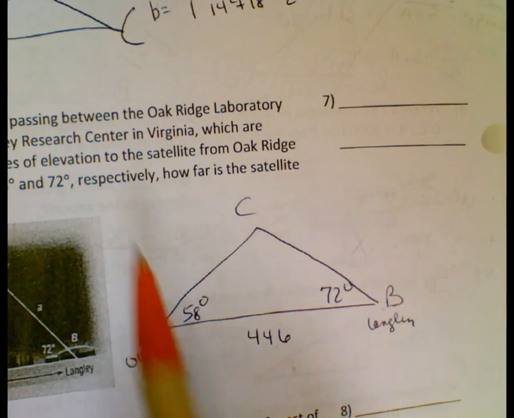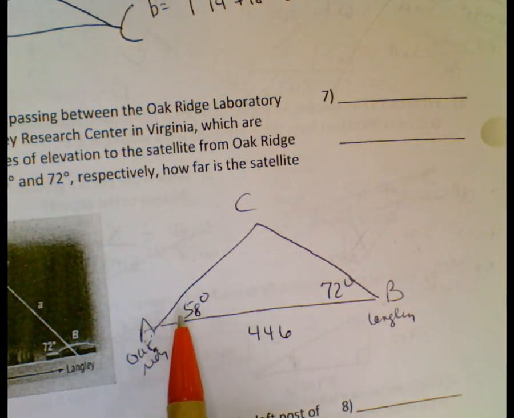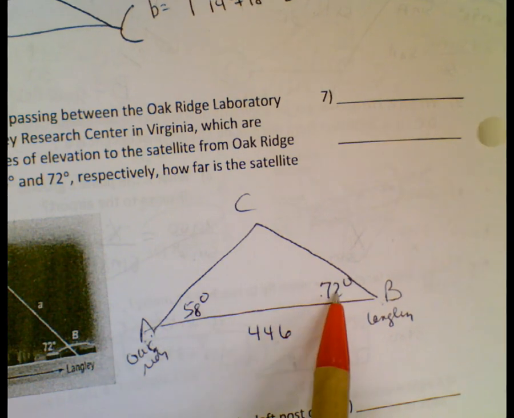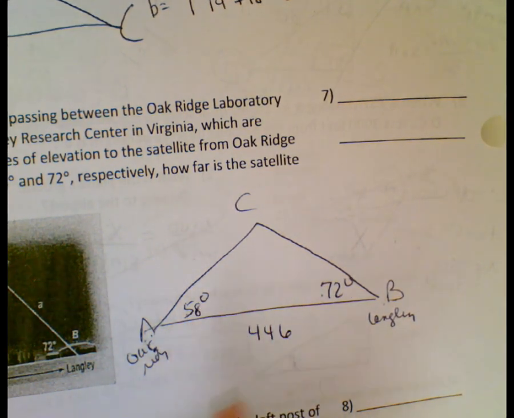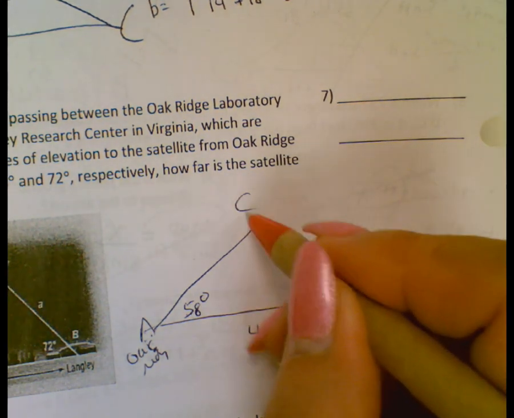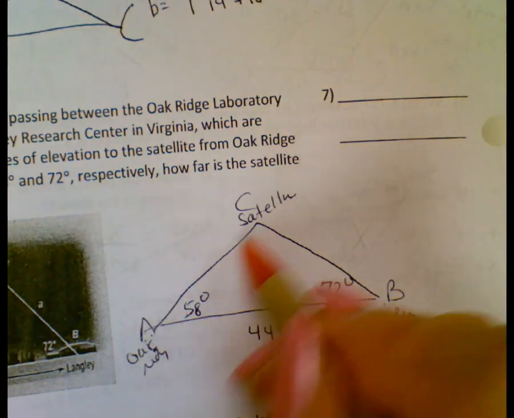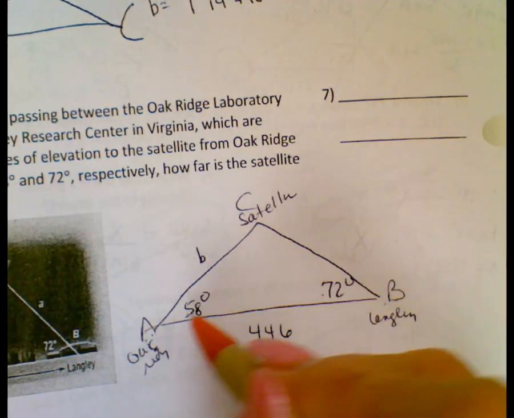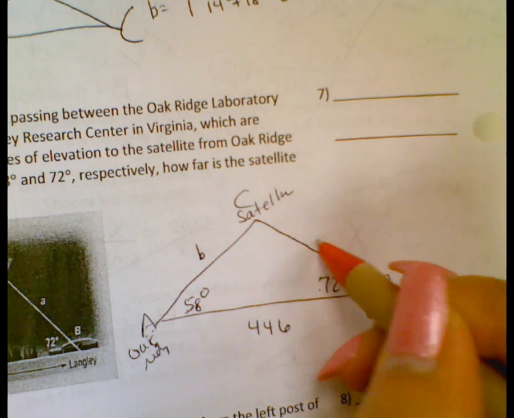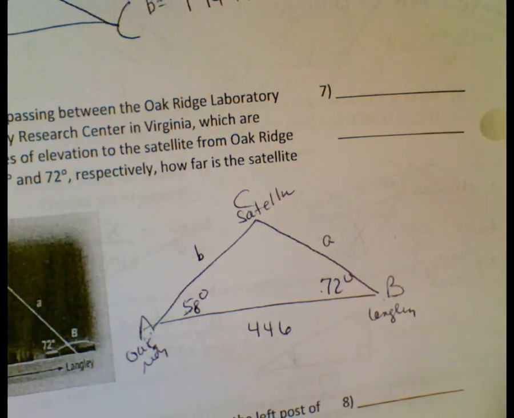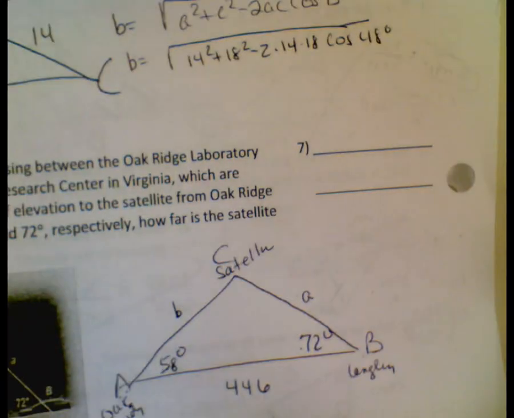So let's see here. If the angles of elevation to the satellite from Oak Ridge are 58 and 72 respectively, that means this one's first, this one's second. How far is the satellite from each station? So this is the satellite up here. How far is it from Oak Ridge? That would be side B. And how far is it from Langley, which is side A? That's what you're trying to find. So you have to do both of them.